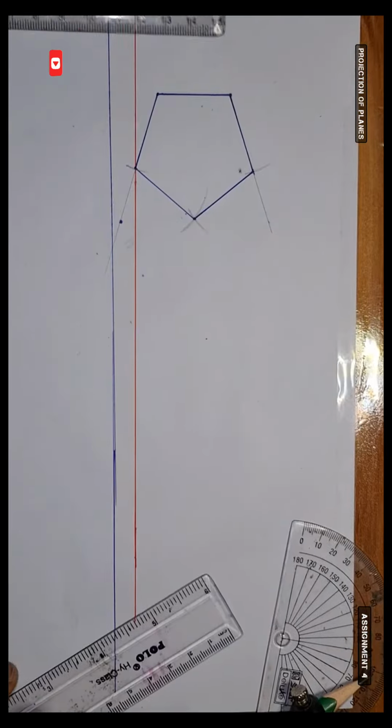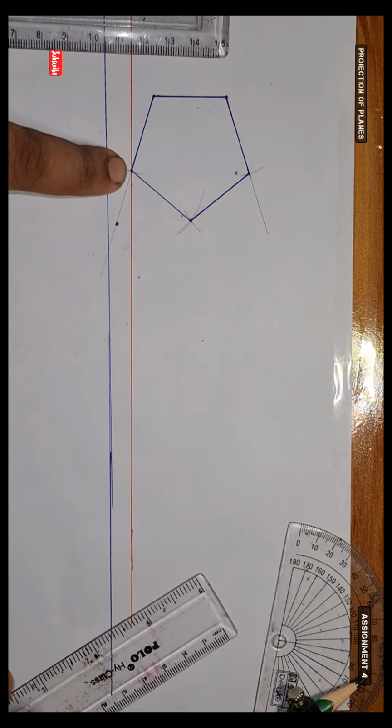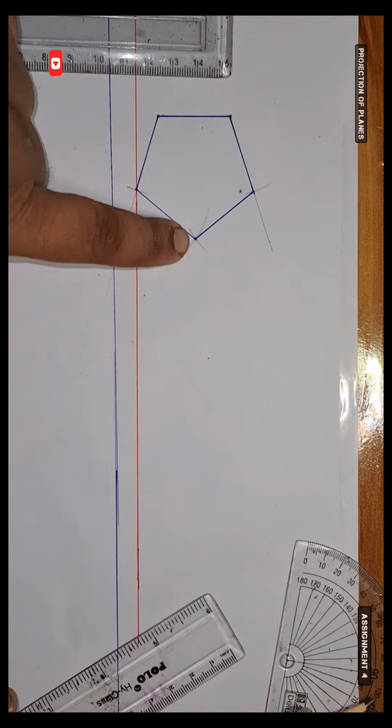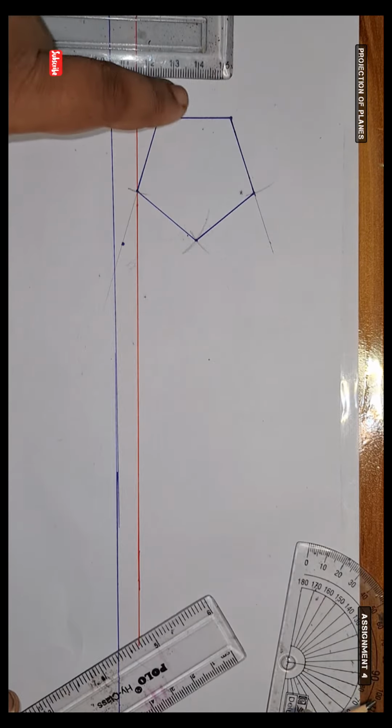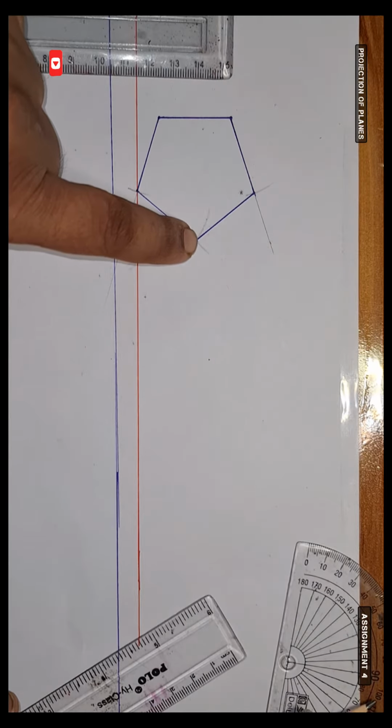This pentagon, this side is perpendicular and it is resting on the XY line, and one point is this edge, the corner which is this corner.